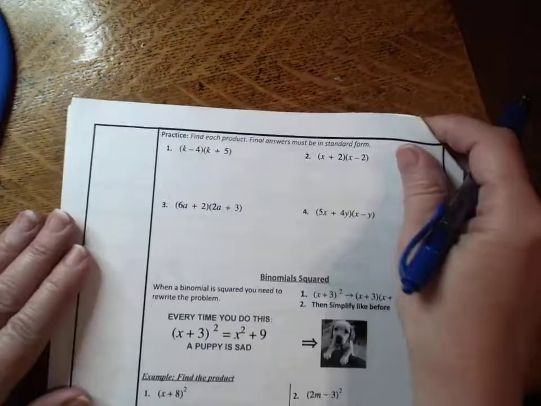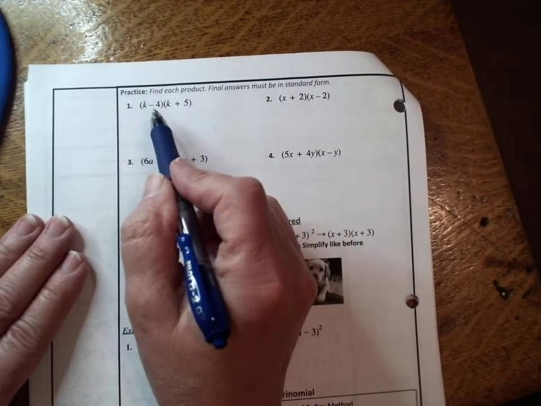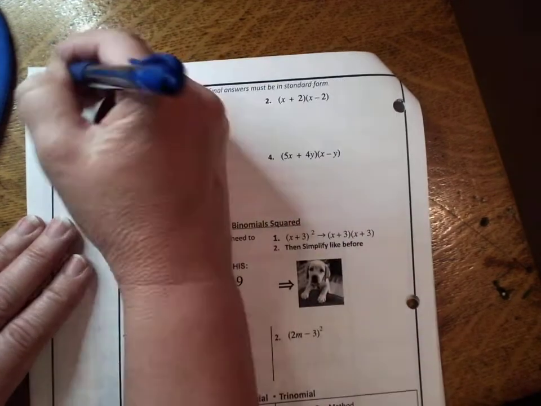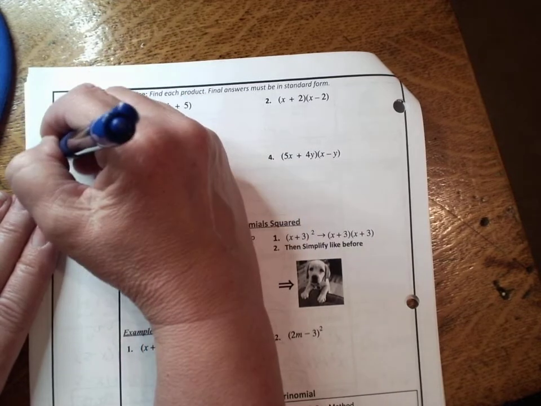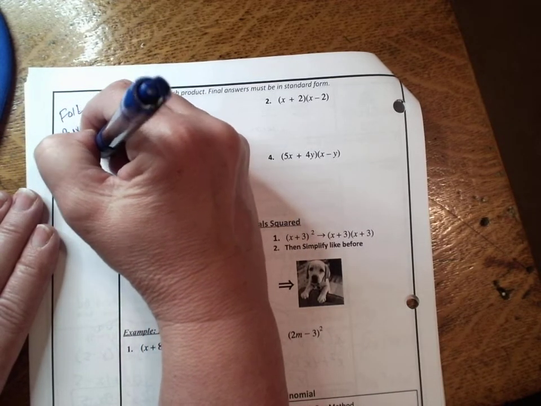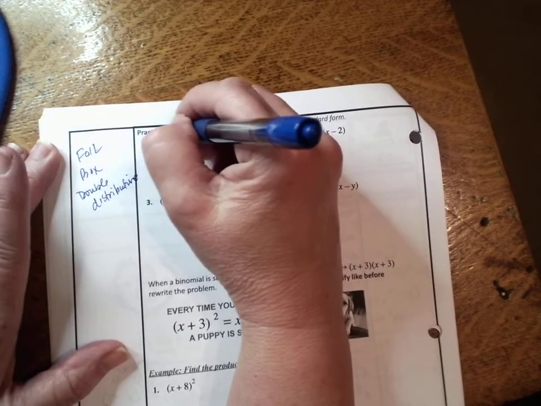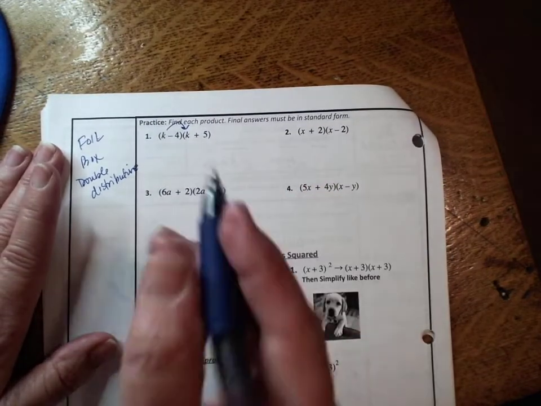Okay. All right. So you can find these 4. You're going to find the product. They're all binomials times binomials. Whichever method you want. You can do the FOIL, or you can do the box, or you can do the double distributive, which is really the FOIL. However you want to do it. So if you want to pause it, get your answer, then come back, you can.